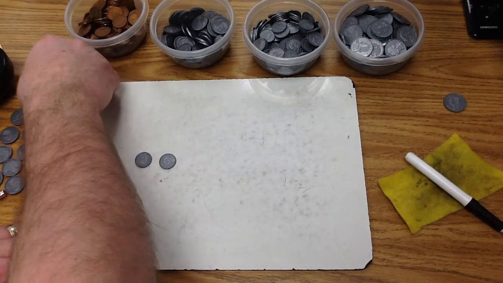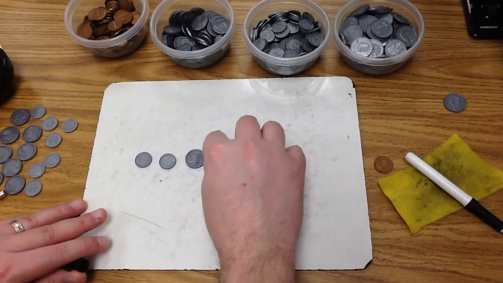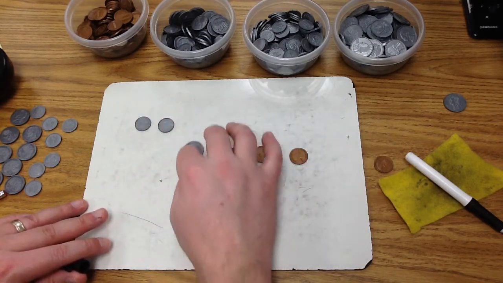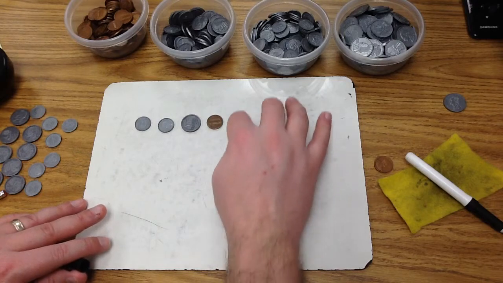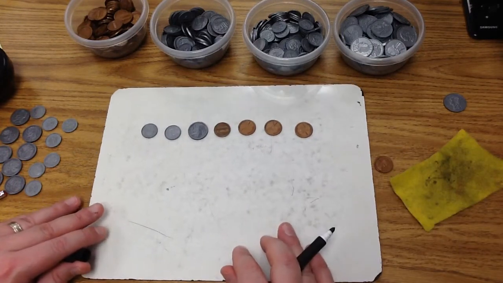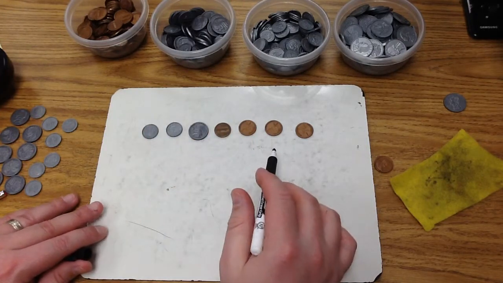As you can see, I'm putting some dimes out here. These are all different values, but I can still add them up. So my question is, can you figure out how much money is right here right now? How much money do I have out here?